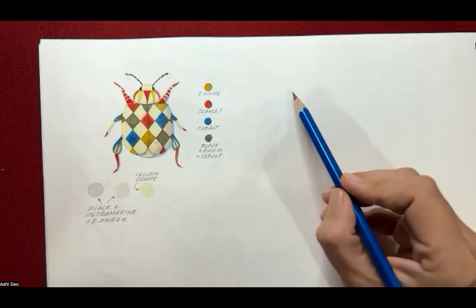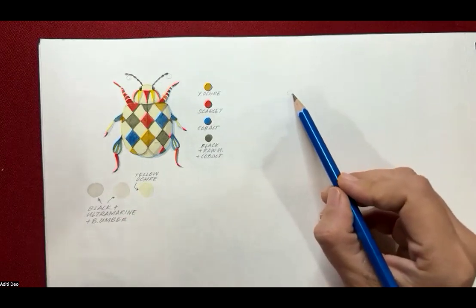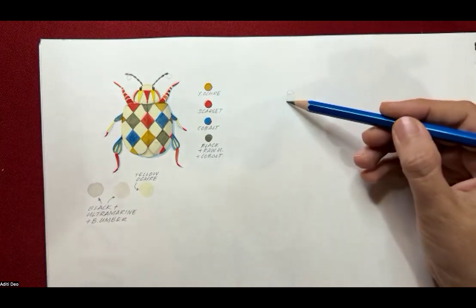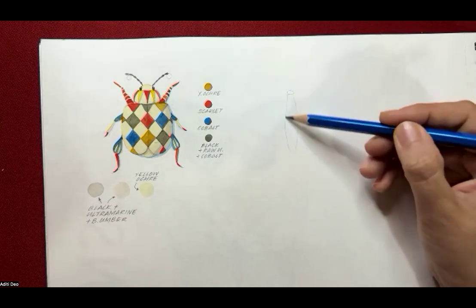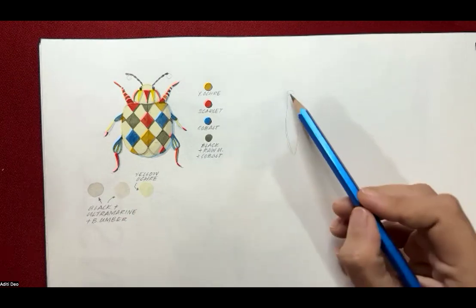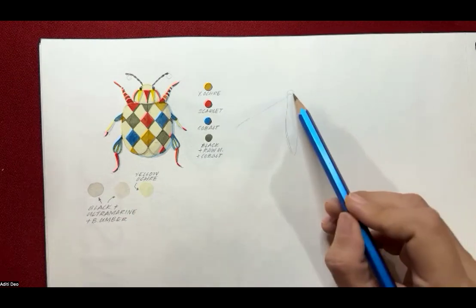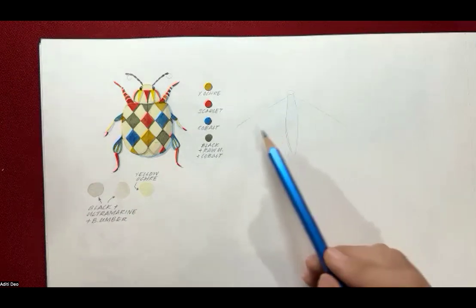So I'm taking the blue moth, start with the head. It's already got a very nice shape, and wings that go sideways.